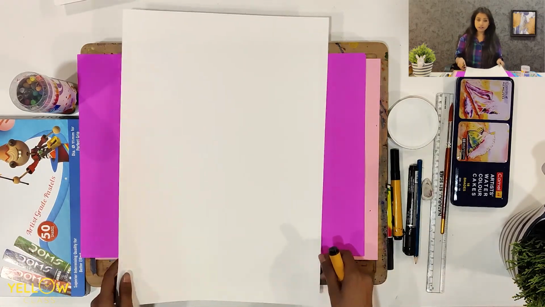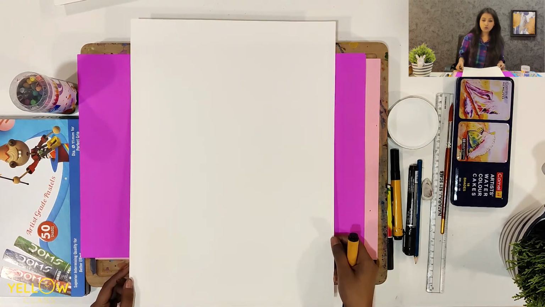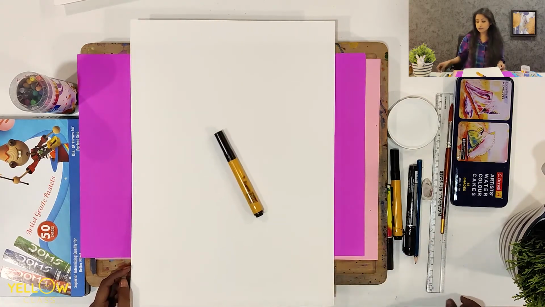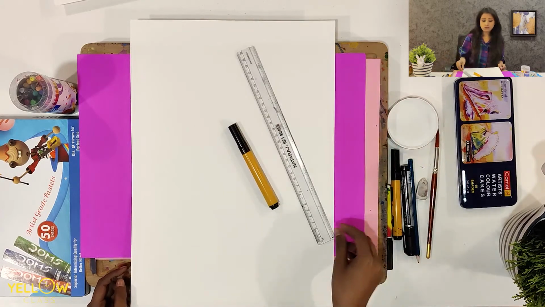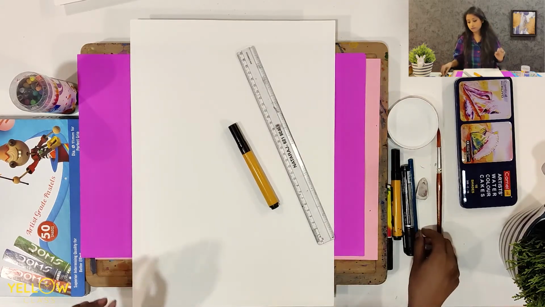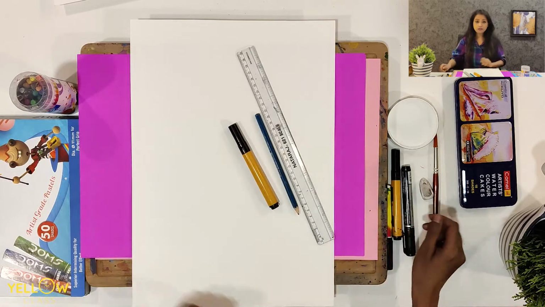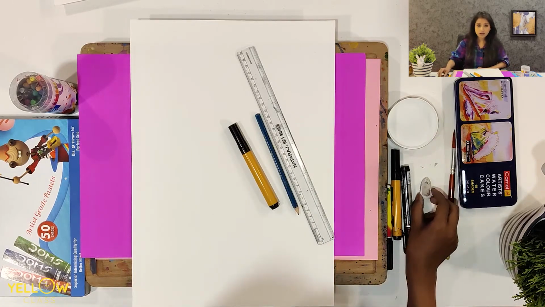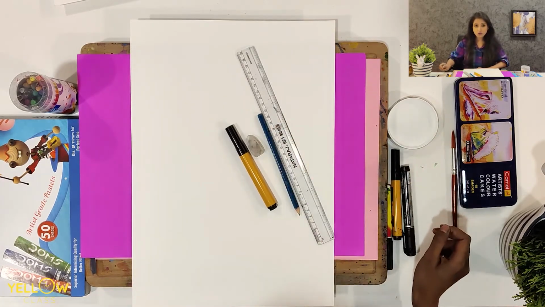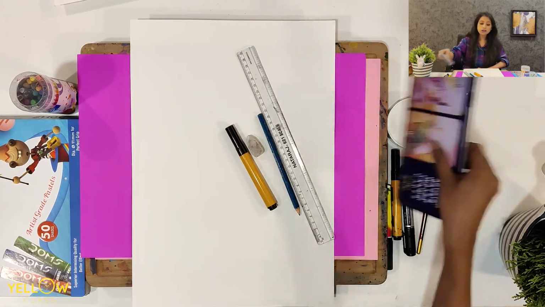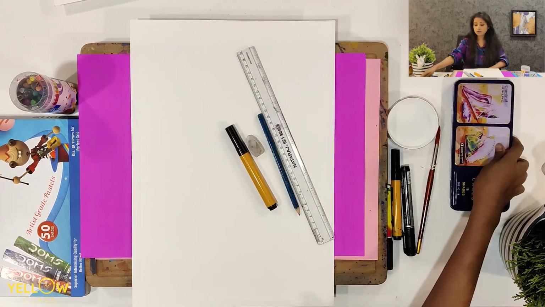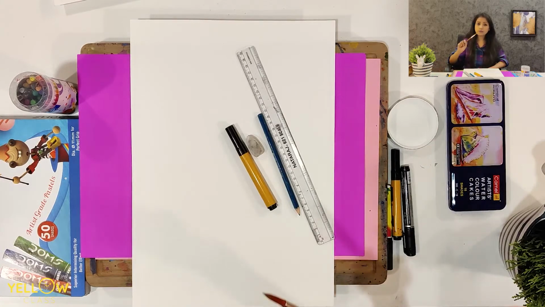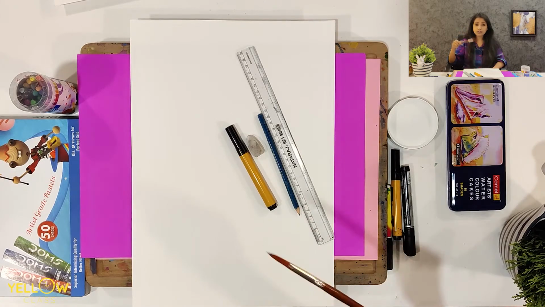so kids, for this session you will be needing an A3 size white paper, black sketch pen, your scale, pencil and eraser. Okay, and you will be needing some watercolors. We will be just needing a little bit of watercolor, just like I need to show you a little bit of the wax resist technique. So in that we will be just using a little bit of watercolor.